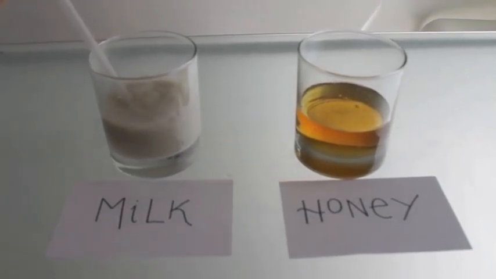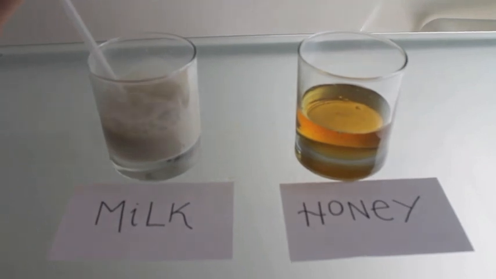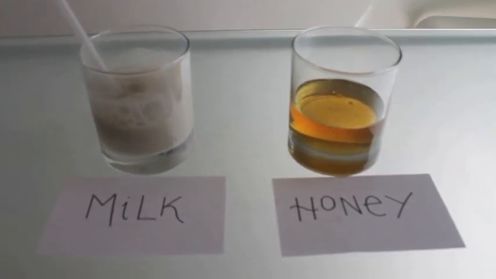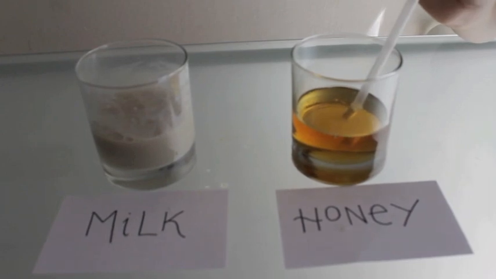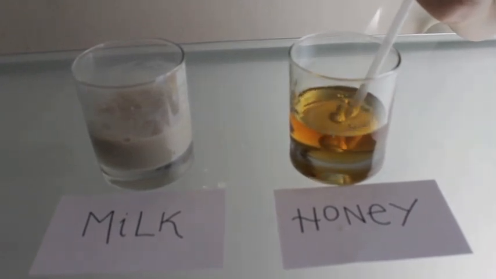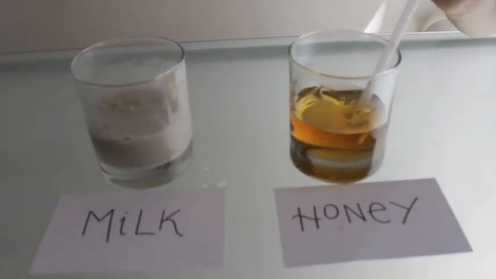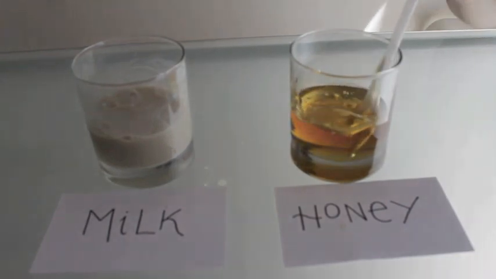As you can see, the bubbles in the milk flow up and pop at the surface quite fast, whereas the bubbles in the honey flow up much slower and look goopy. But why is there a difference in the movement of bubbles?